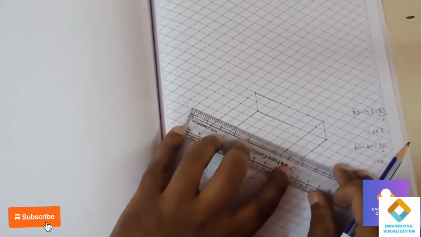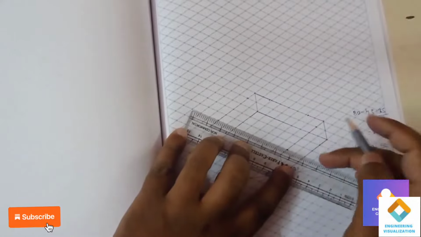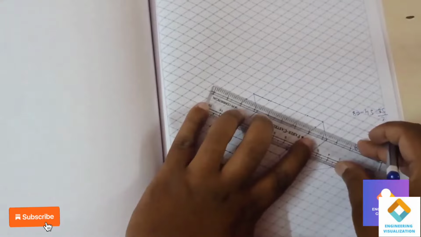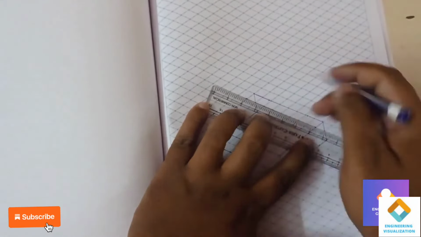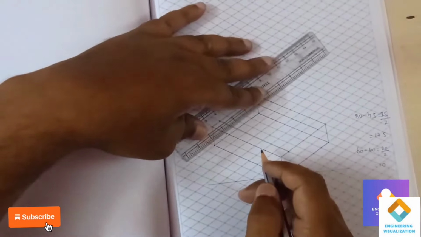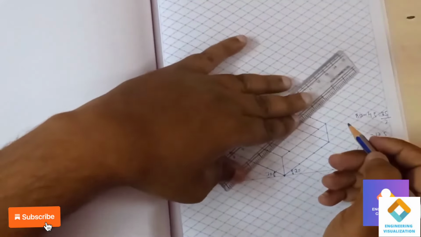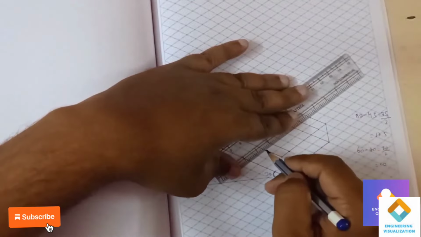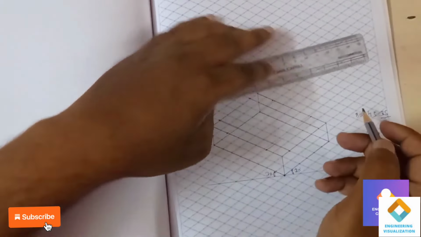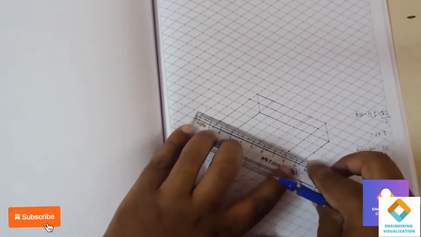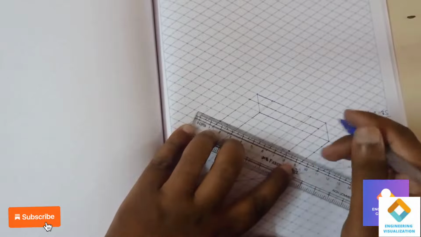You can construct the thin line here. Okay, so now we get the internal box dimension 45 and 40.